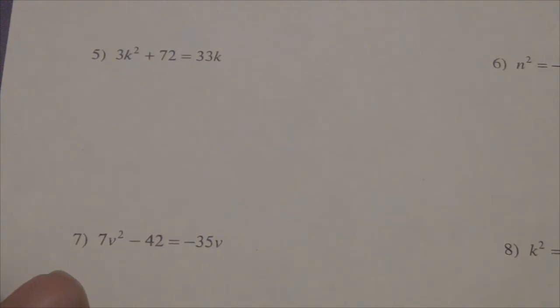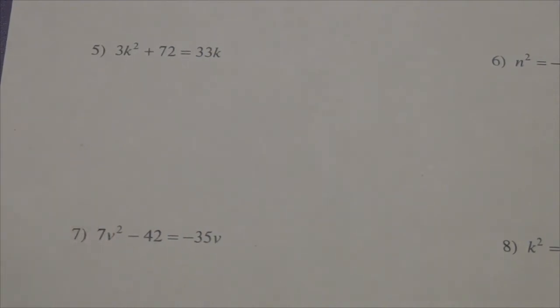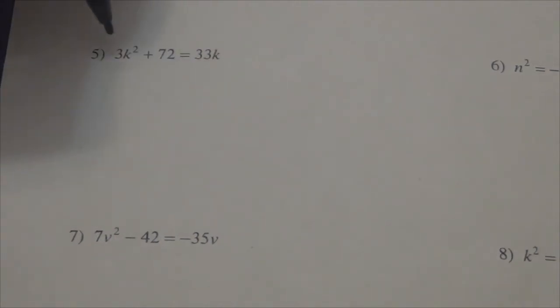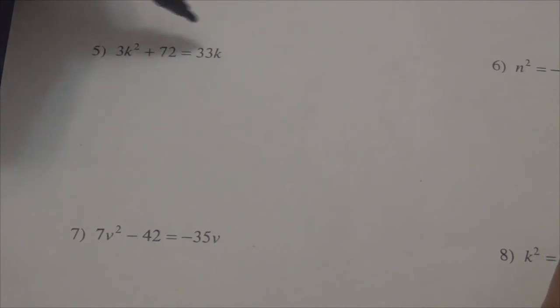Number 5. Okay, how to solve by factoring. The first thing I'm going to do is, it doesn't matter how you factor it. What matters is that you do it right. Look, every quadratic equation is supposed to be equal to 0. Is this equal to 0? No. So I have to make one side equal to 0. If the squared term is already positive, then don't touch it. Change everything else except that.